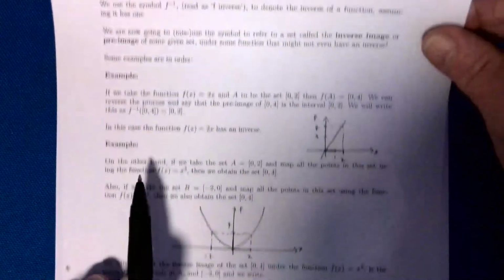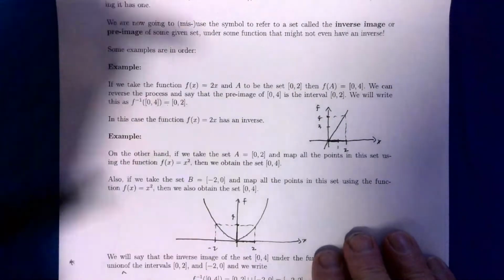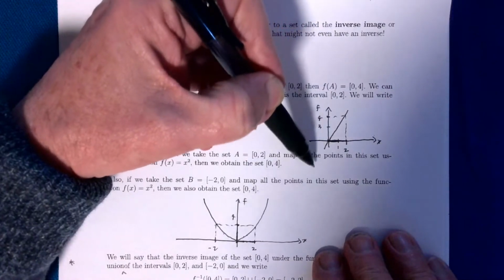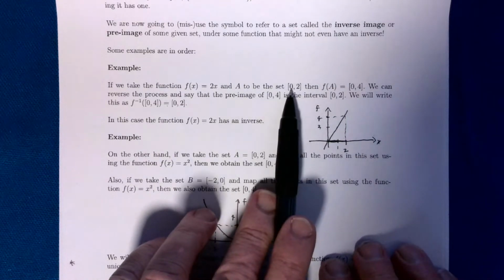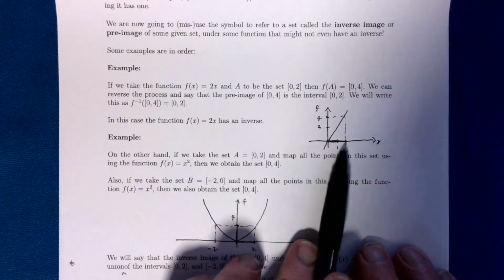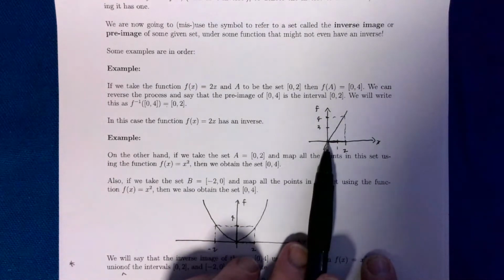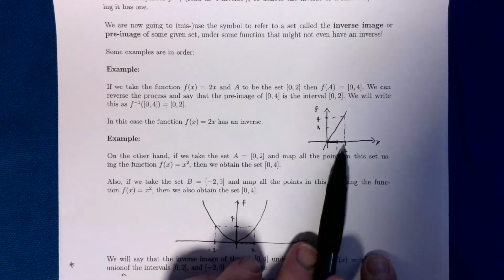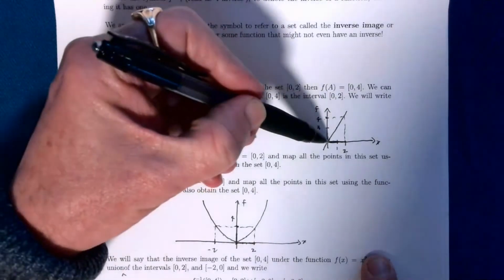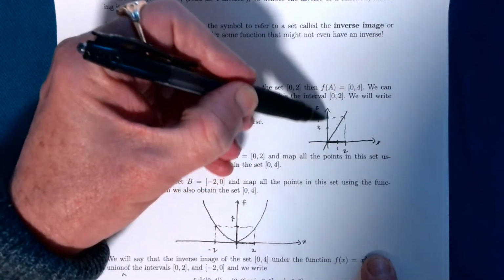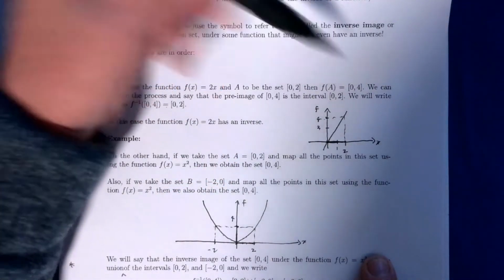So we're going to have a look at a nice simple example. Firstly, we're going to take the function f of x is 2x, which is just our straight line. There it is, passing through the origin with gradient 2. My set A is going to be the interval 0, 2 on the axis here. We can find the image of this set A. Well, 0 goes to 0, 2 goes to 4, and so all the points in this interval get mapped to all the points on that interval there. So the image f of A will be the closed interval 0, 4.